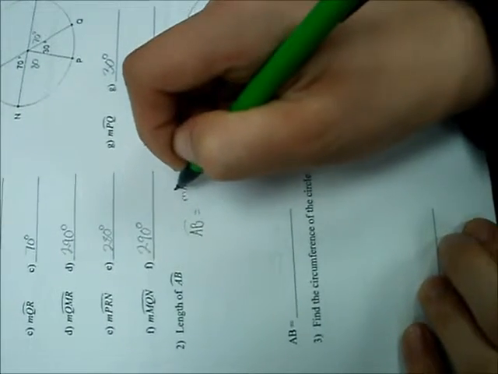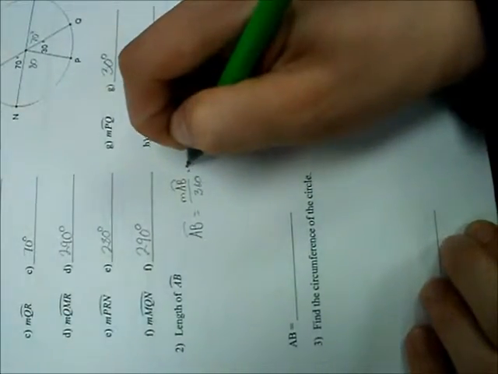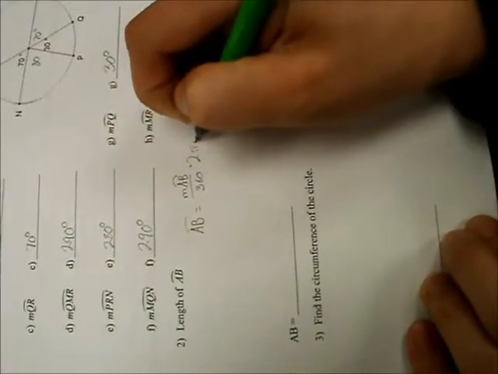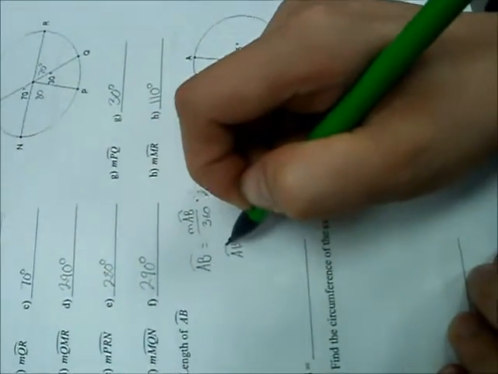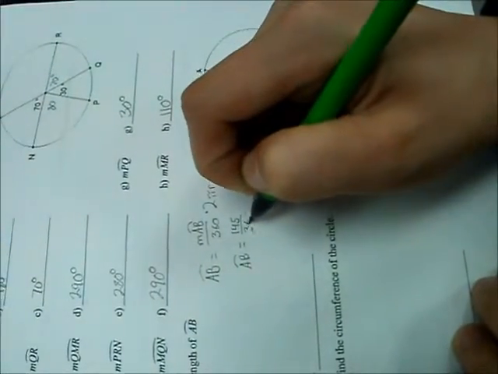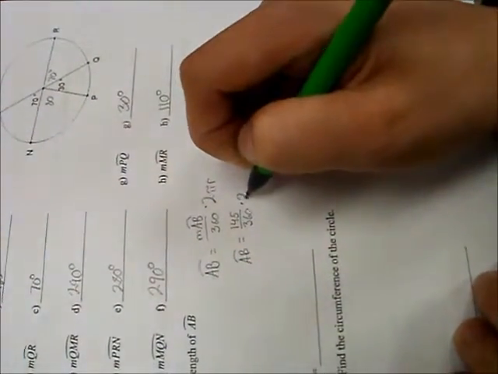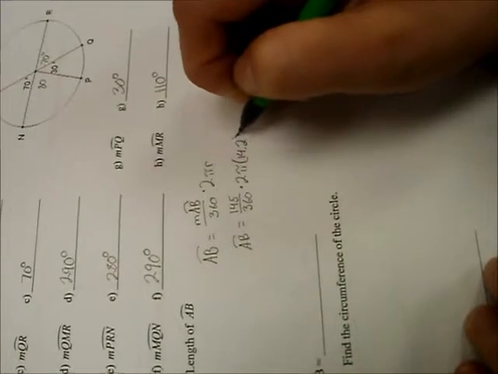Okay, so next problem. You can use the arc of AB equals the measurement of arc AB over 360 degrees times 2 pi r, which represents circumference. And then you add in your values, and you have arc AB equals 145 degrees over 360 times 2 pi, 14.2.